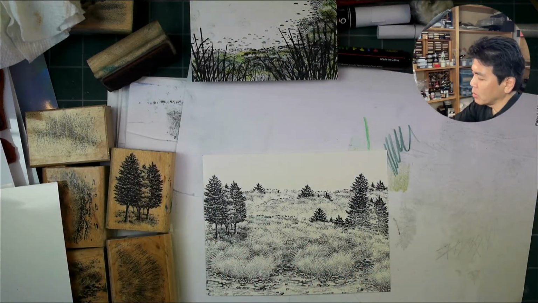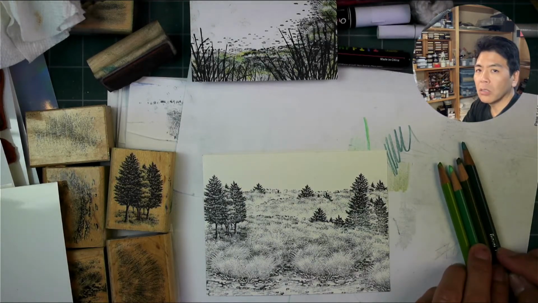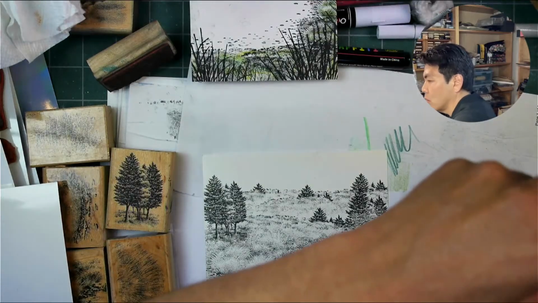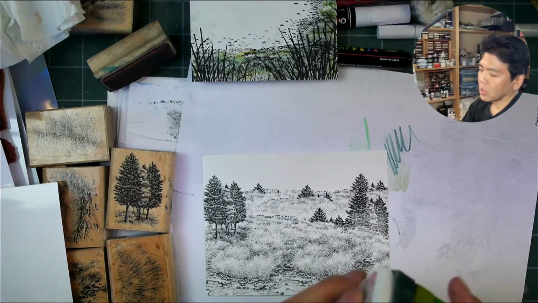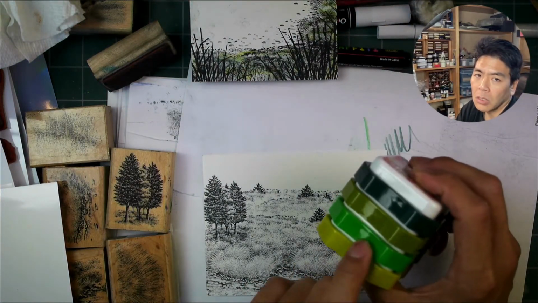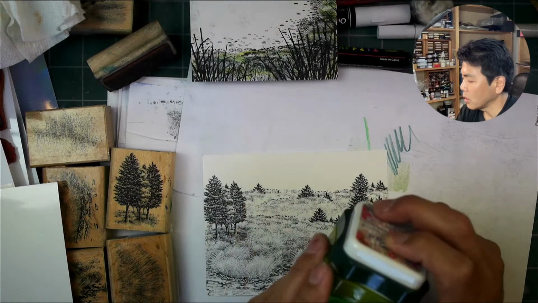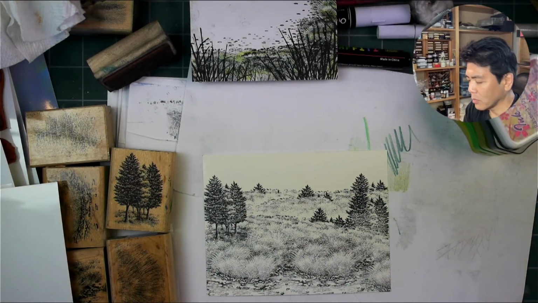Let's just grab a few different types of greens, okay. So these are some green tones in colored pencils. I have more greens than this, but let's just start off with something like this right here. This one is looking really, really bright. I don't know if I'll use too much of that, but let's do this right here.